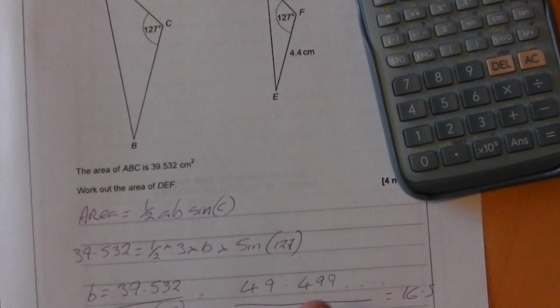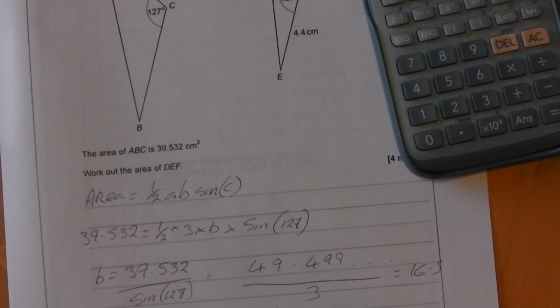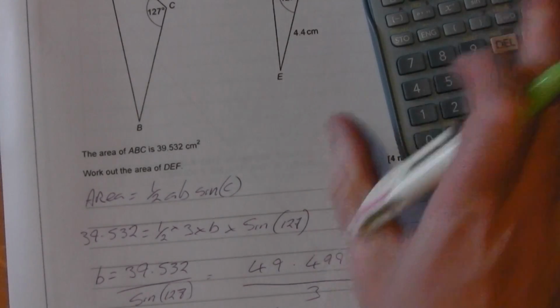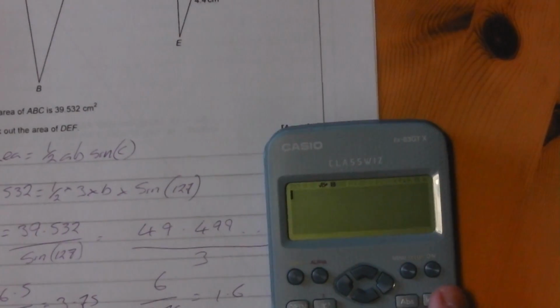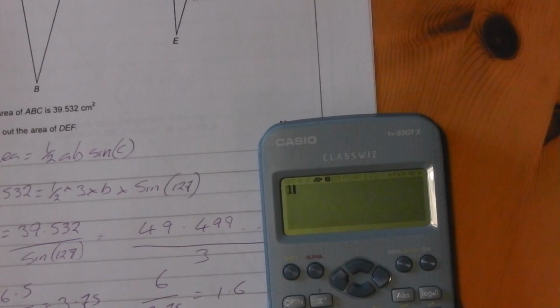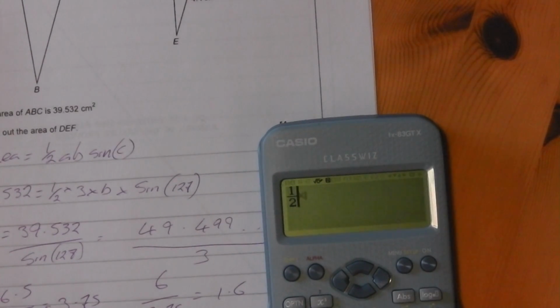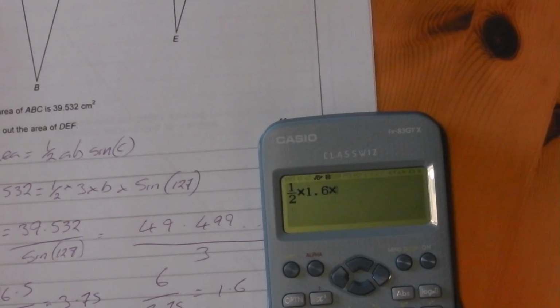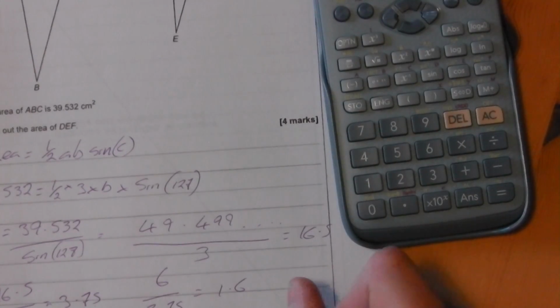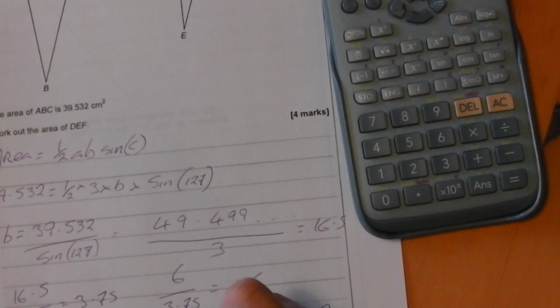So now I can work out my area now. So I can do 1/2 times 1.6 times 4.4 times sin 127, and let's do that all in one nice big row. So we had 1/2 times 1.6 times 4.4 times sin 127, close brackets, an answer of 2.8. Okay, and again I'll just put my 2.8 there.